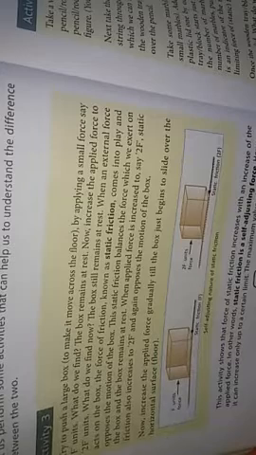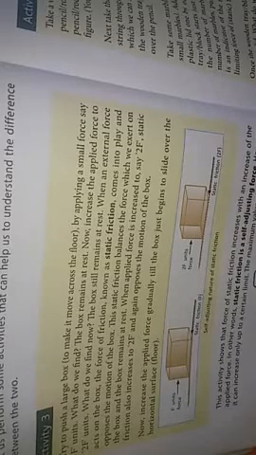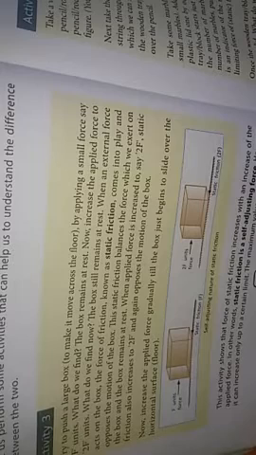First, static friction. The force of friction which balances the applied force during the stationary state of a body is called static friction. It is a self-adjusting force of friction. How is static friction a self-adjusting force of friction? Let us see this with an activity.